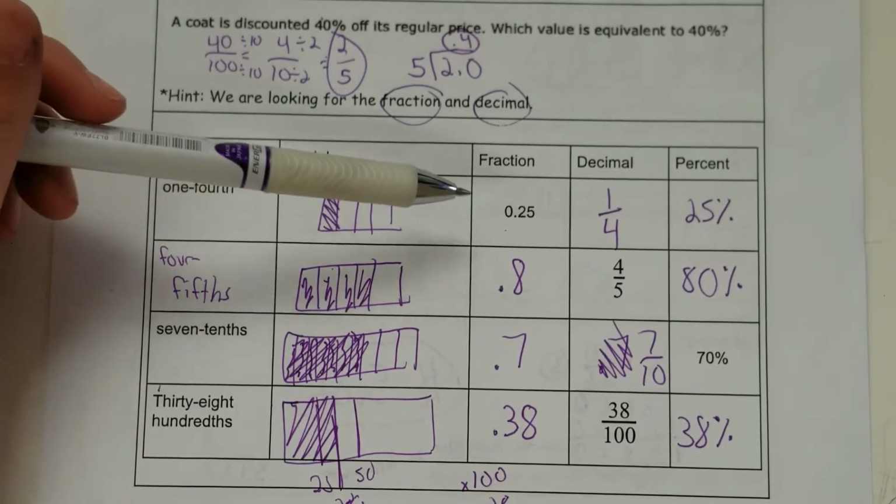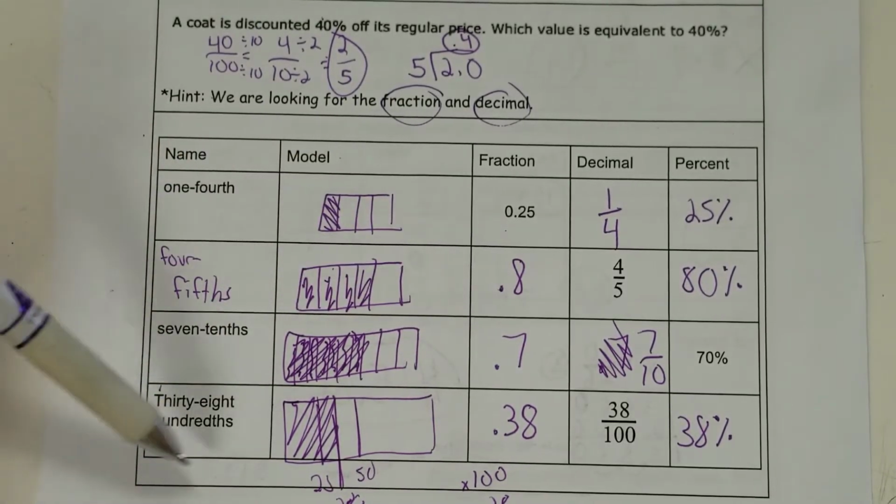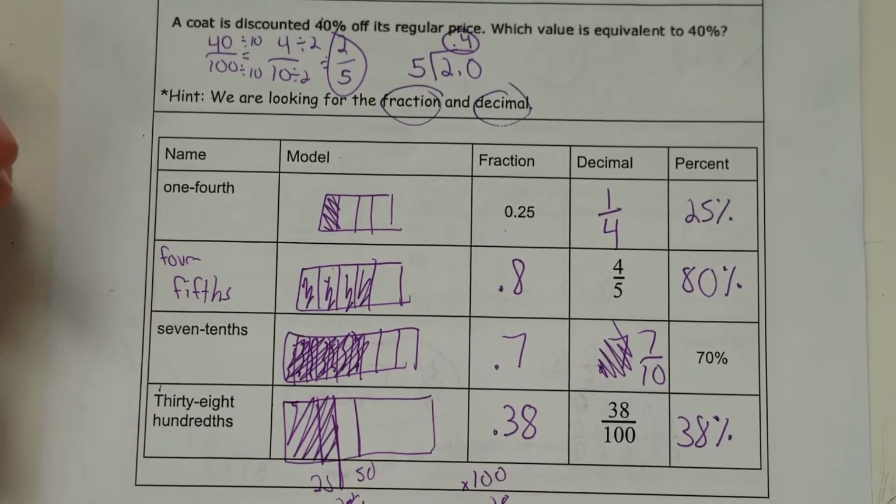Your benchmark fractions are this, this, and this. While this isn't necessarily a benchmark fraction, it is still important for you guys to kind of know how to convert the hundredths as well.